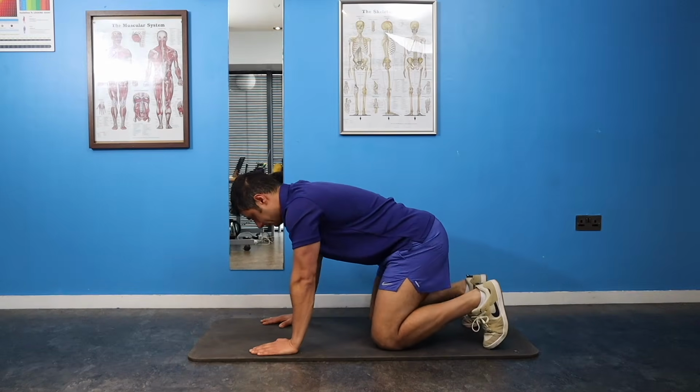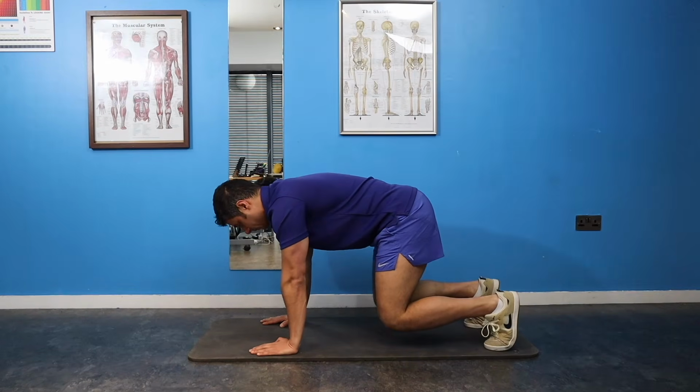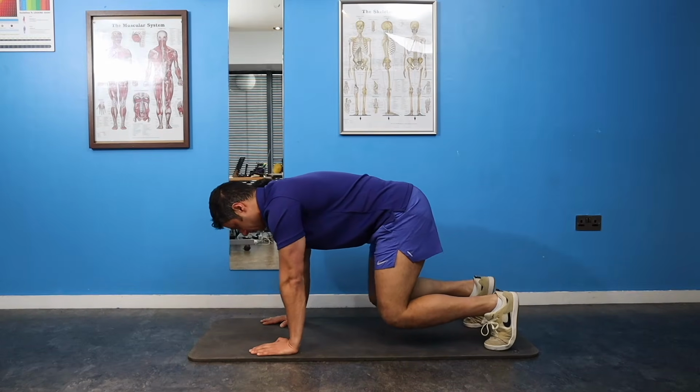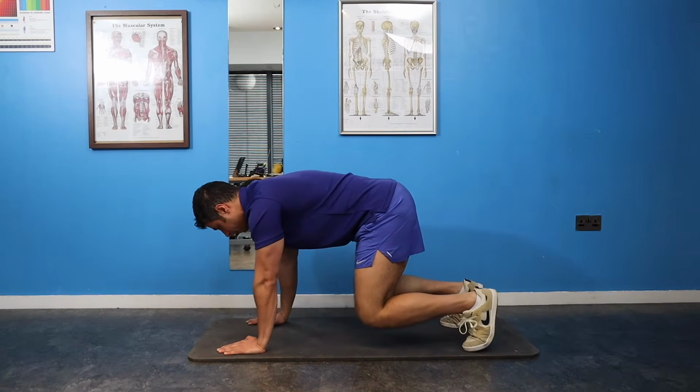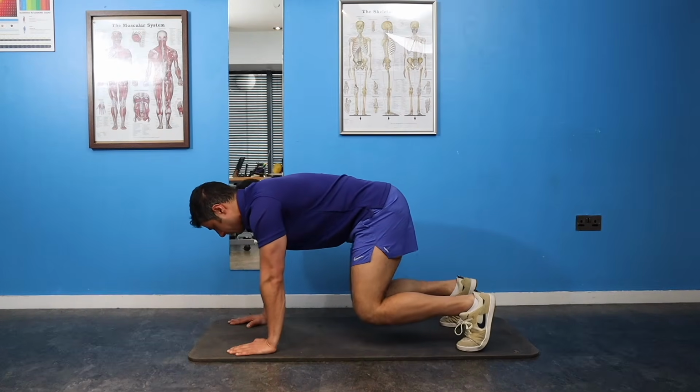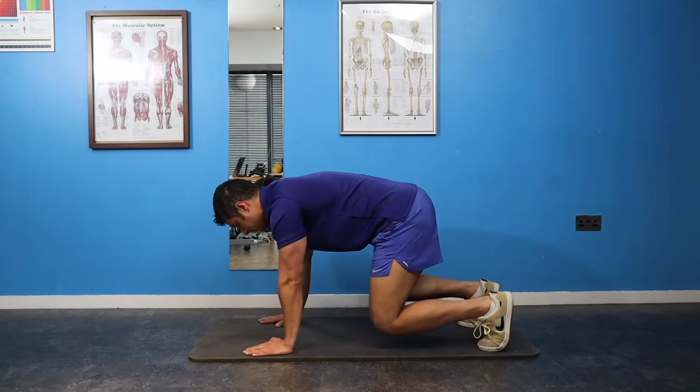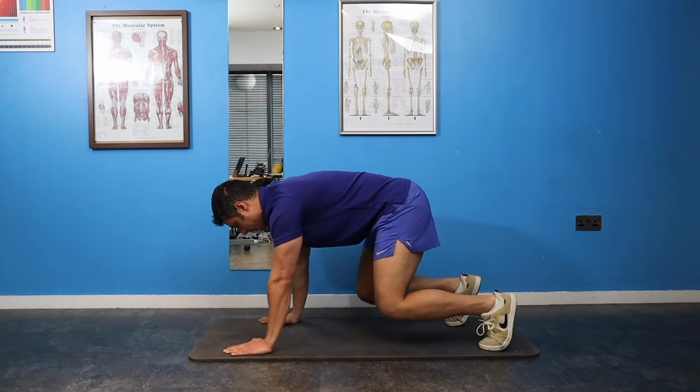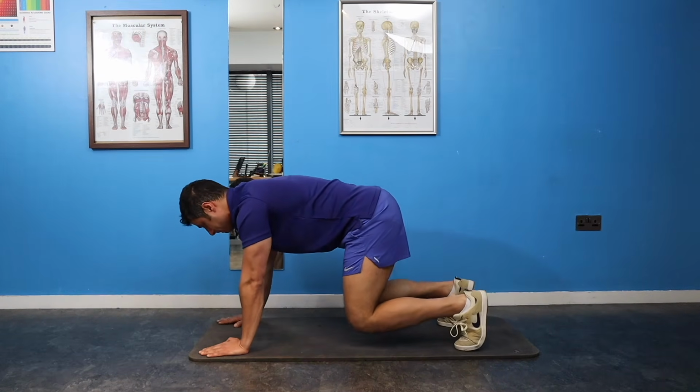The next progression is going to be a dynamic high plank, where you create some sort of movements with your hands and with your legs, but you're maintaining a neutral spine in your lower back. This exercise can help you to increase your core stability, and you can try this on a daily basis for 3 to 4 times.